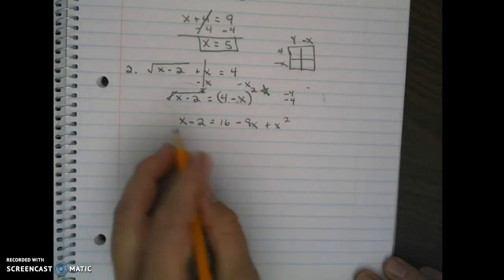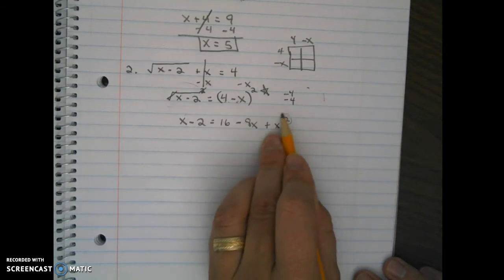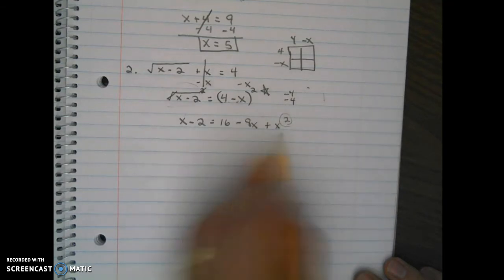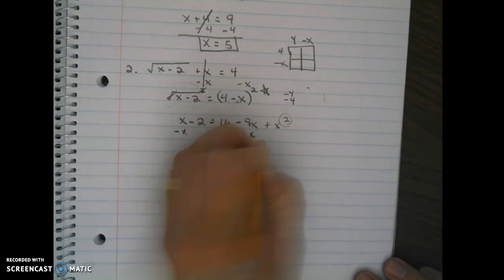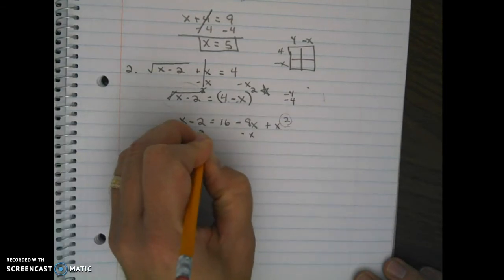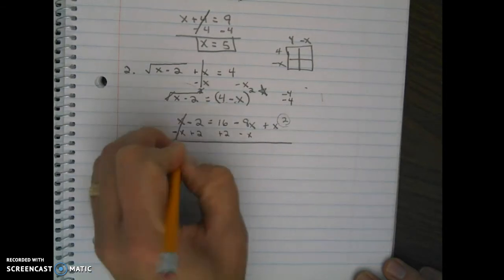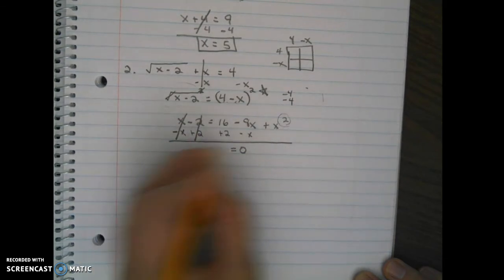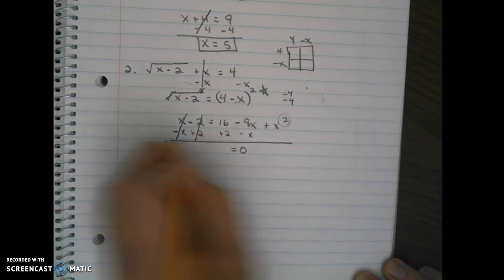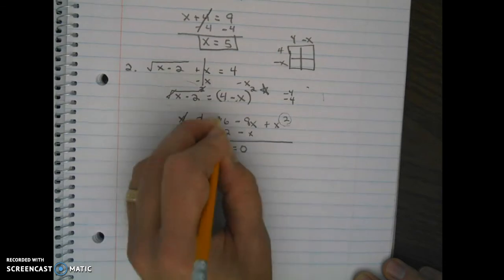Okay, so continuing on, all of a sudden we have a quadratic equation. So to solve a quadratic equation, we're going to set the equation equal to 0. So I'm going to cancel out my x. I'm going to cancel out my -2. So now we have the 0 here. And I'm going to go ahead and switch everything around. I'm going to move the 0 on this side just because I like it this way. Put the x squared over here. That's going to be -9x. And that's going to be 18.